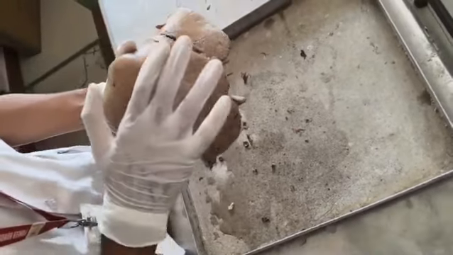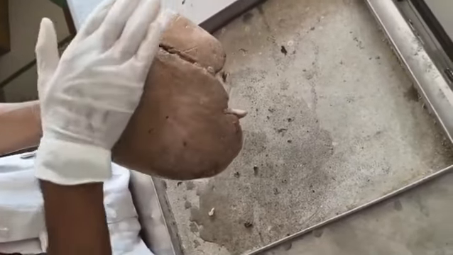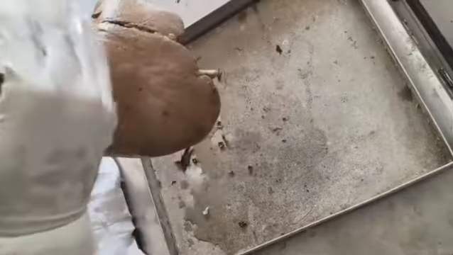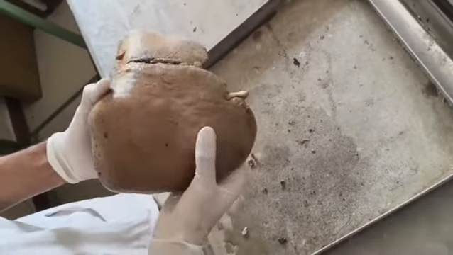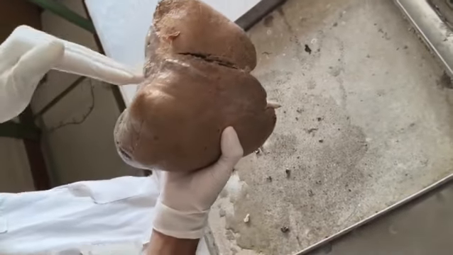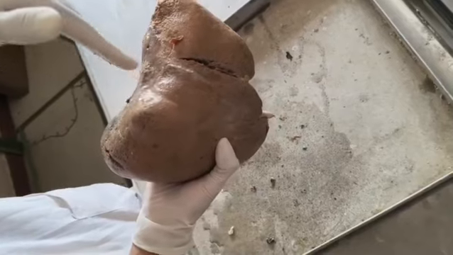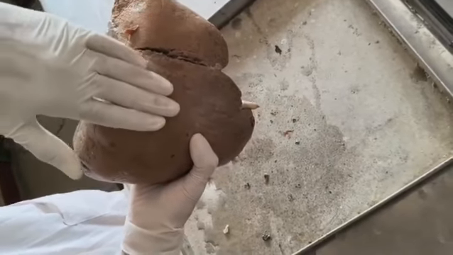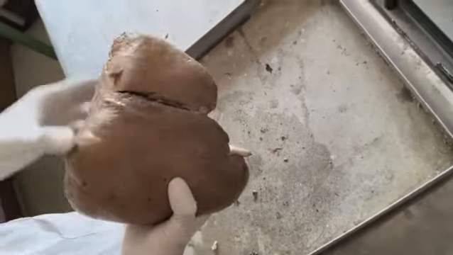Now we will see the anterior surface. Anterior surface is triangular and slightly convex, where it is related with the xiphoid process of the sternum from above, and the xiphoid process of the sternum and the anterior abdominal wall.